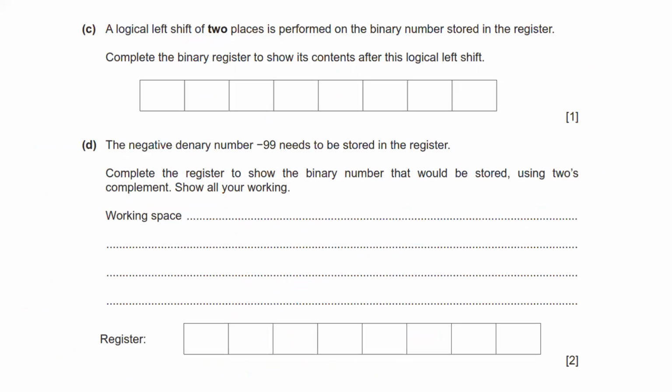Okay, so moving ahead, it says a logical left shift of 2 places is performed on the binary number stored in the register. Complete the binary register to show its content after the logical left shift. Say, for example, let me give you another example. So I have 1, 0, 0, 1. This is my number. This is my least significant bit, this is my most significant bit. Or you can say this is my rightmost bit, this is my leftmost bit.